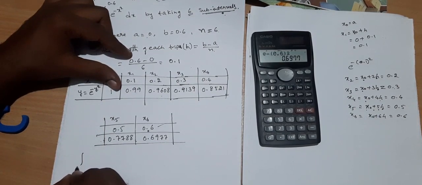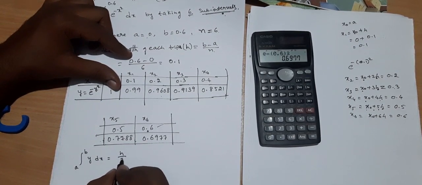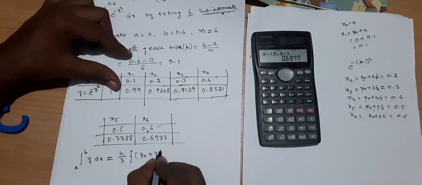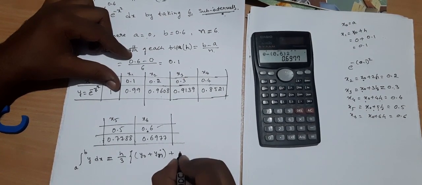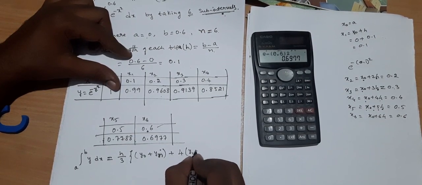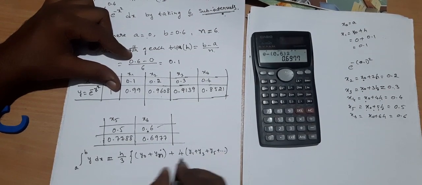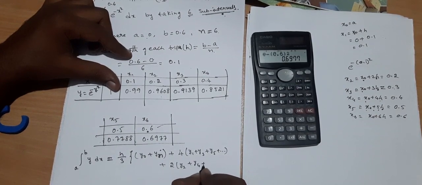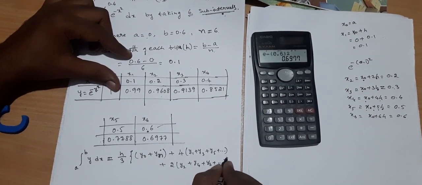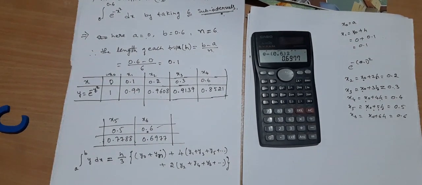Integral a to b y dx equals h by 3 into [y0 plus yn], plus 4 times [y1 plus y3 plus y5 plus so on], plus 2 times [y2 plus y4 plus y6 plus so on]. This is the formula.